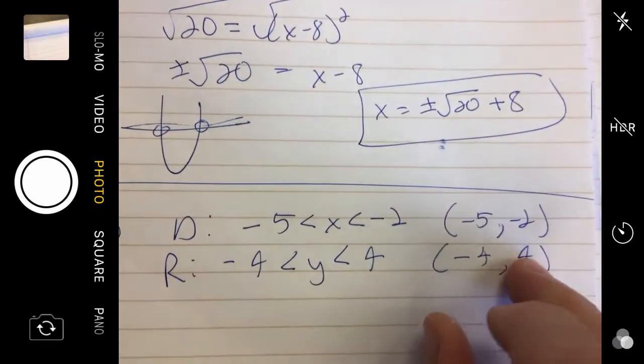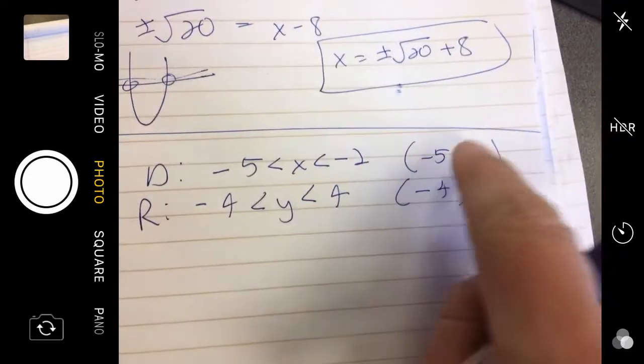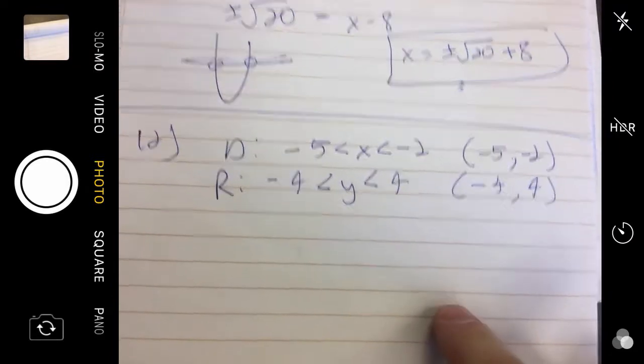Now again, you don't have to have both of these, it's just either this notation or that notation. I like this notation better. Just make sure you use brackets when it's closed circle.